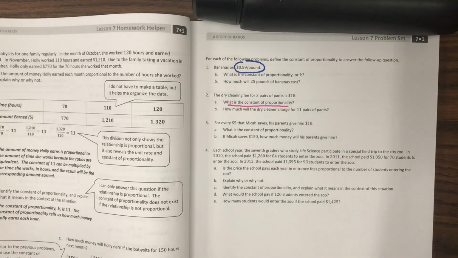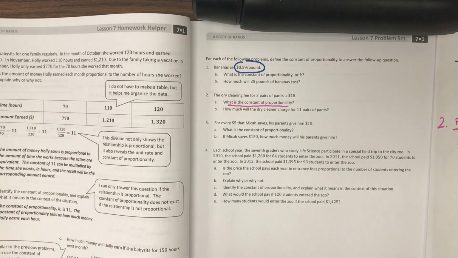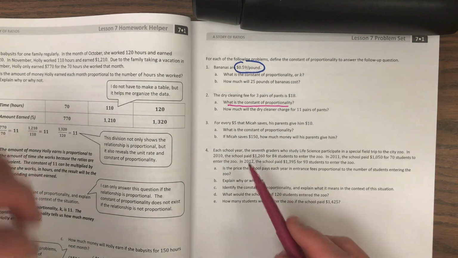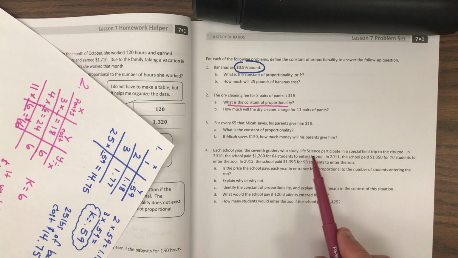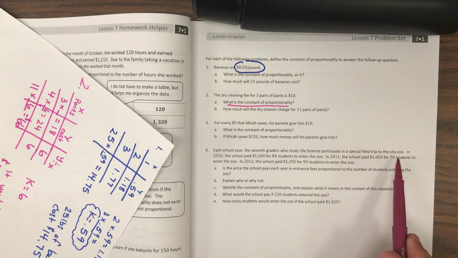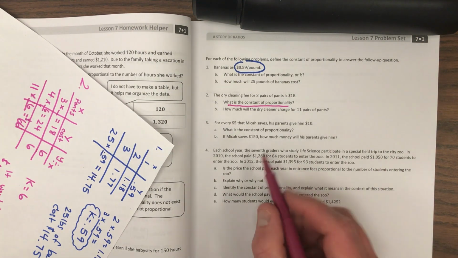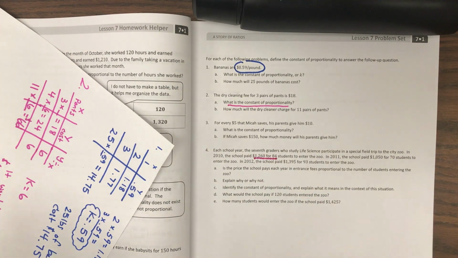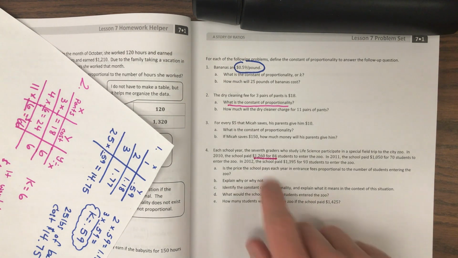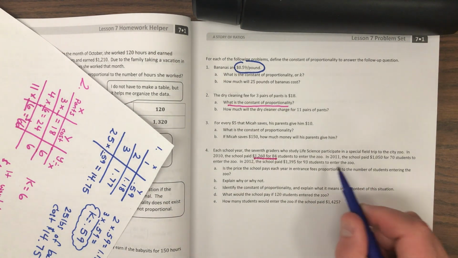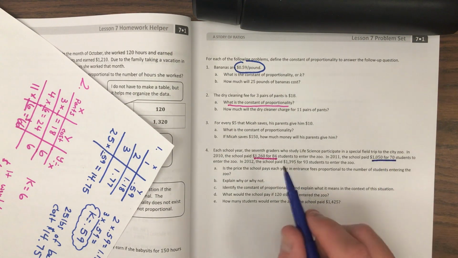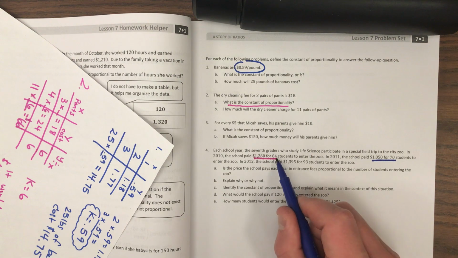Number 4 is a little more complicated, so maybe I'll get you started on it, and then you can go from there. It says, each school year, the 7th graders who study life science participate in a special field trip to the city zoo. In 2010, the school paid $1,260 for 84 students. So that's a ratio, a pair of numbers that I think go together. So I'm going to underline them in that magenta color. And then I have in 2011, the school paid $1,050 for 70 students. So a little bit less money, but fewer students too.